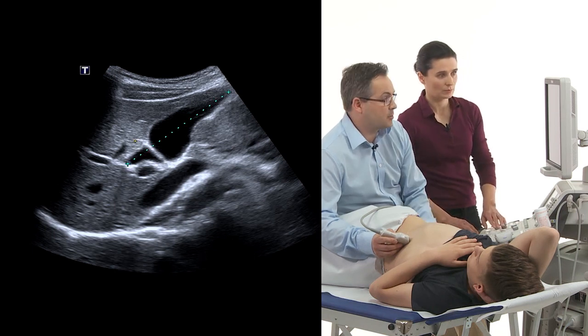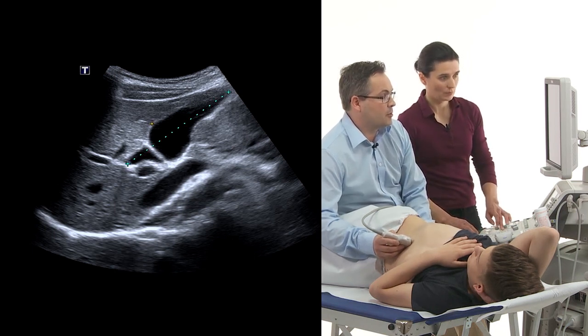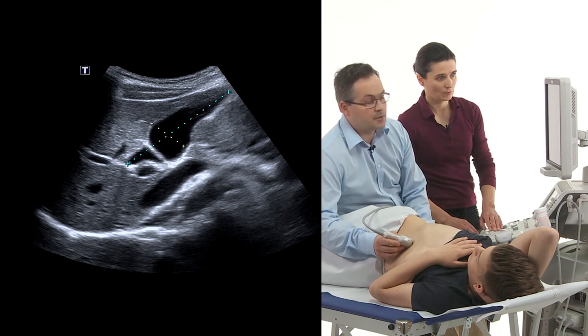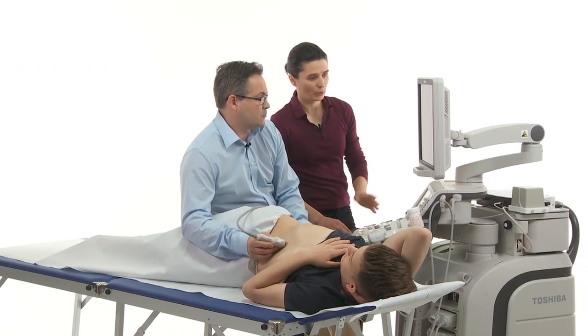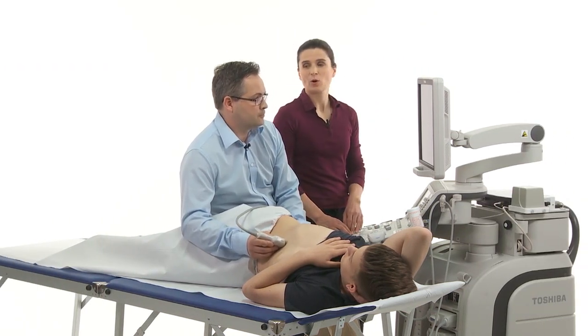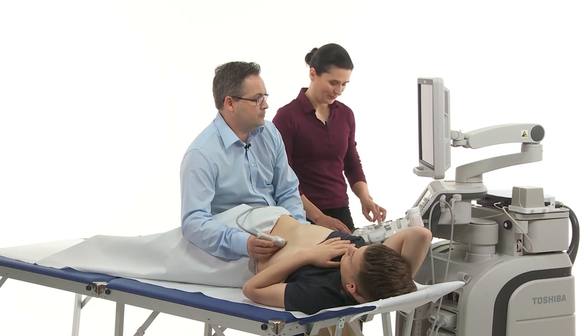And in the second diameter, the cross diameter, the normal range is 4 to 5 centimeters. 2.6 centimeters here, also perfectly normal. Now we go for a second view, the oblique subcostal view.